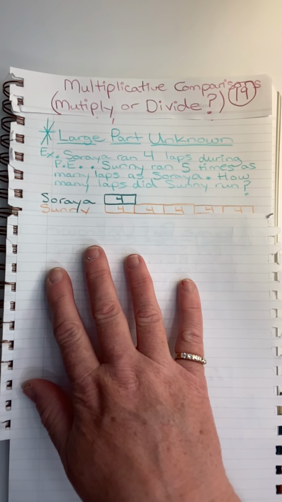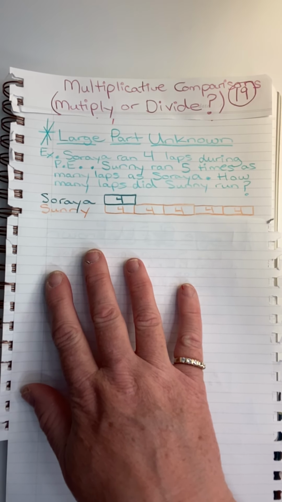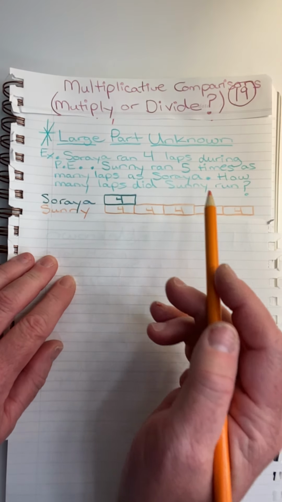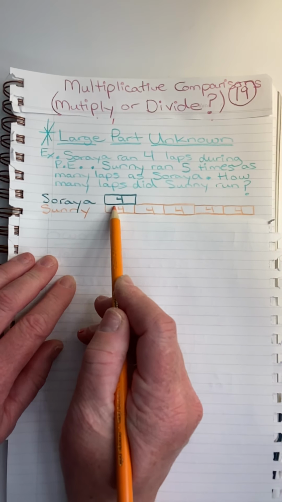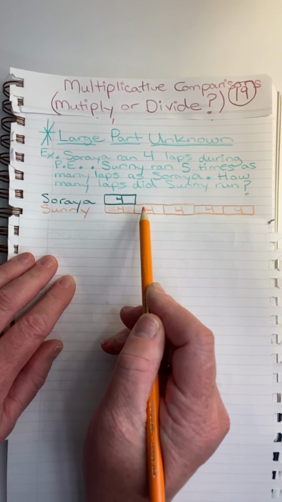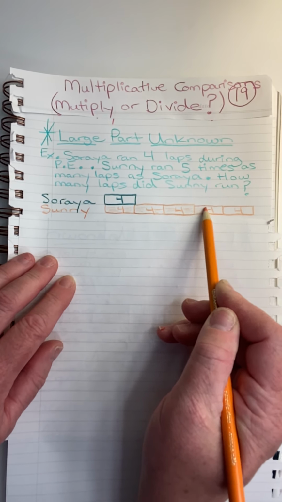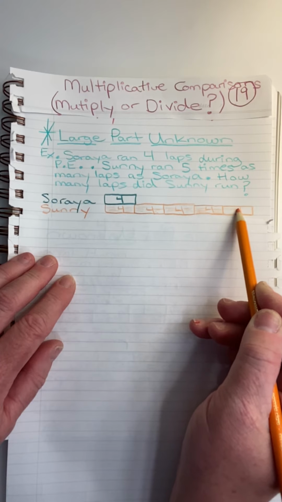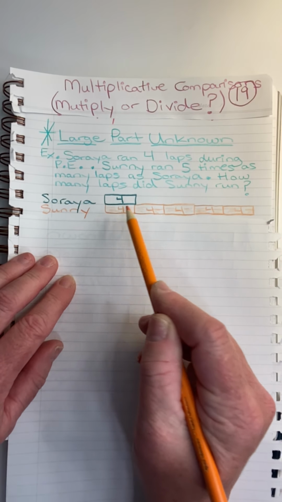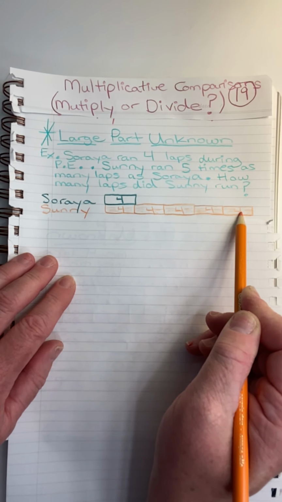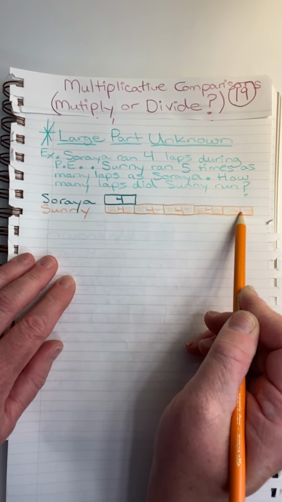Then I picked orange for Sunny because Sunny has her orange jacket that she frequently wears to school. And I drew 5 bars for Sunny because she did 5 times as many laps as Soraya. So she did as many as Soraya, and then she doubled it, she tripled it, she did 4 times as many and 5 times as many. So we have 4, 4, 4, 4, 4, 5 times because she did 5 times as much. If you need to pause to make your comparison bars, go ahead and do that.